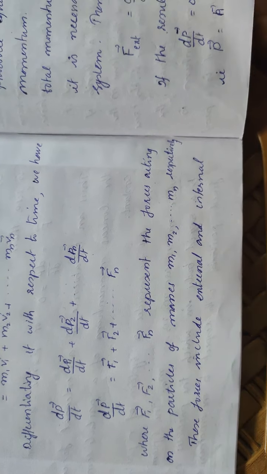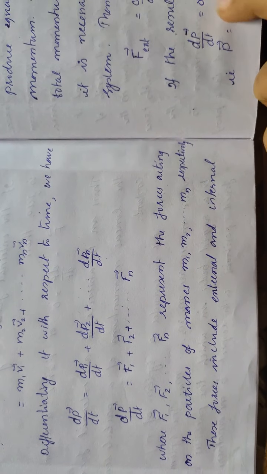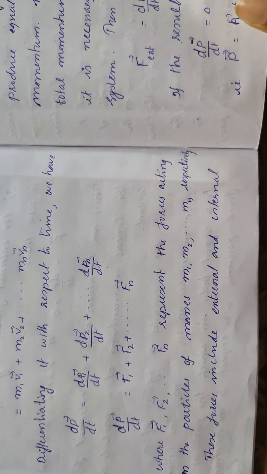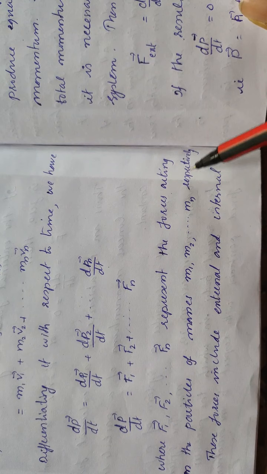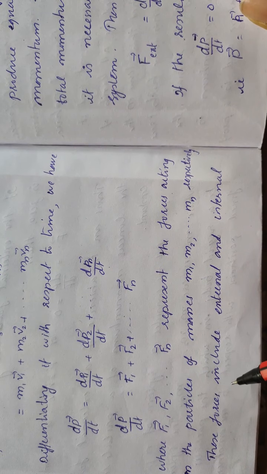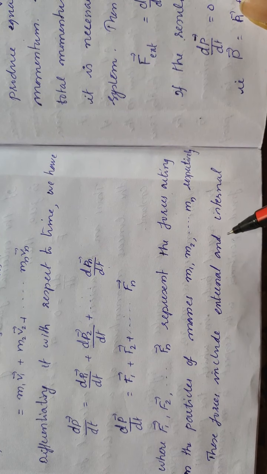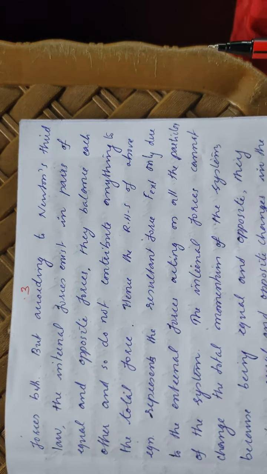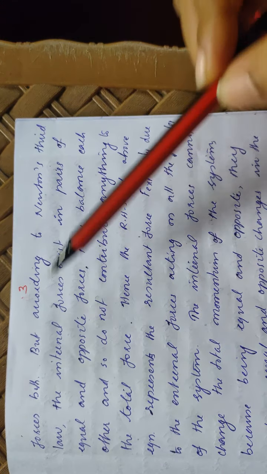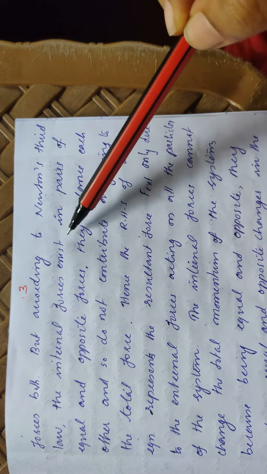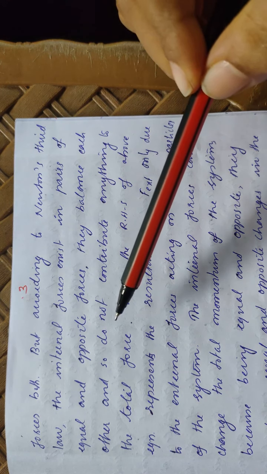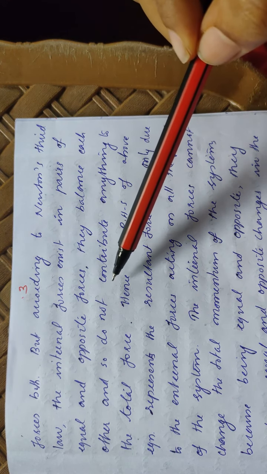So these are the individual forces acting on the particles of the system, m1, m2, etc. These forces include both external and internal forces. But according to Newton's third law, the internal forces exist in pairs of equal and opposite forces.